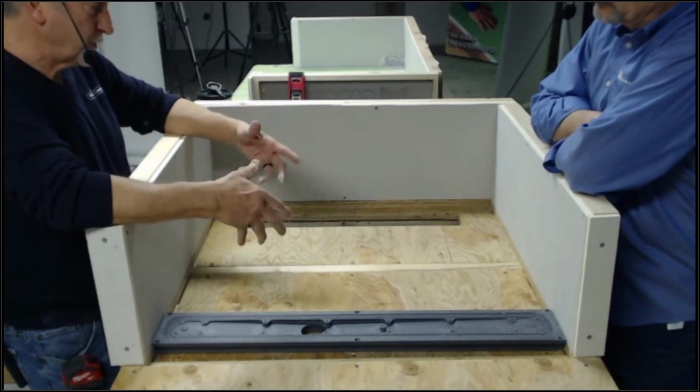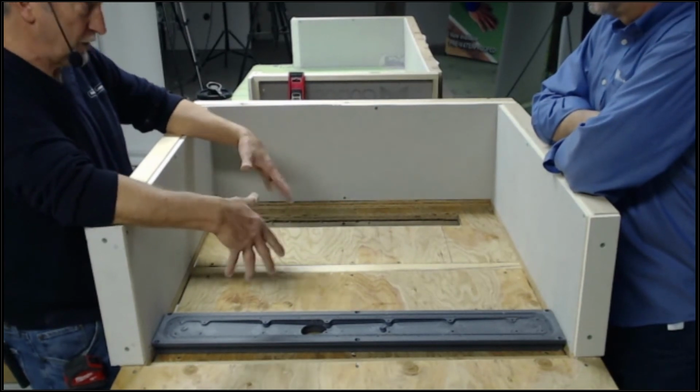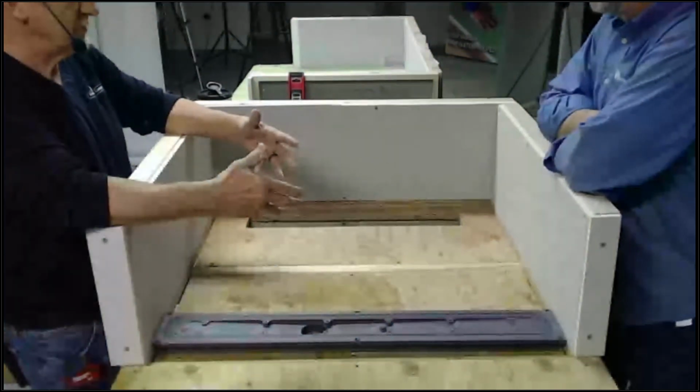Otherwise, you're going to have a 3 inch or 2.5 inch depression to be able to achieve that with a pan liner, to bring it back up. Yeah, to bring it back up.